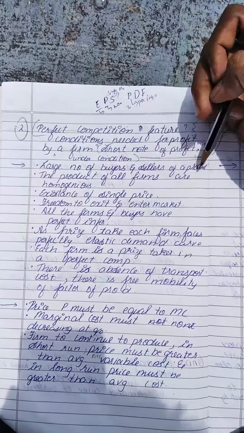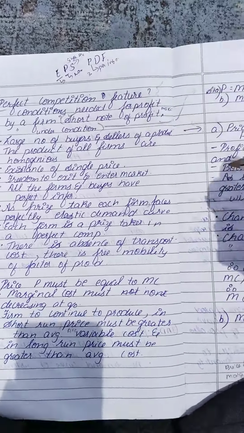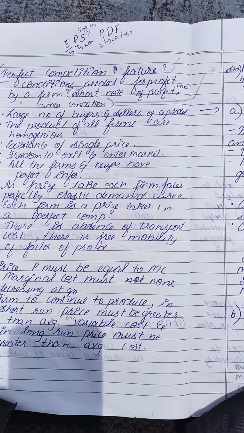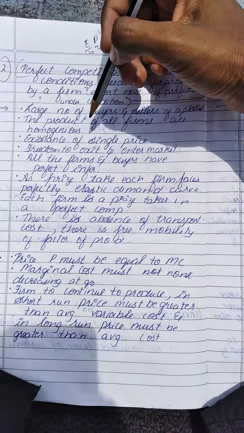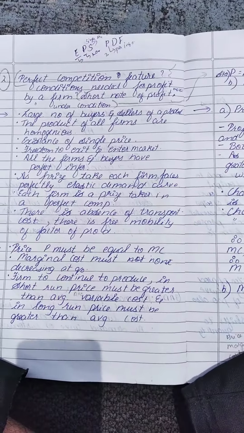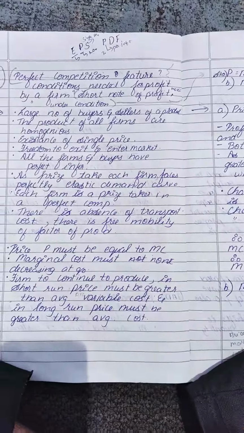What are the perfect competition features? First one, there are a large number of buyers and sellers of a product. See, in a perfect competition, there is an n number of buyers and an n number of sellers. There is a large number of buyers as well as a large number of sellers in the market. Okay, the product of all firms is homogeneous. So first one, large number of buyers and sellers.